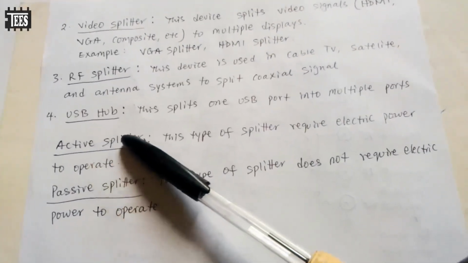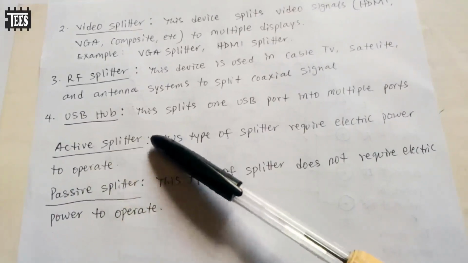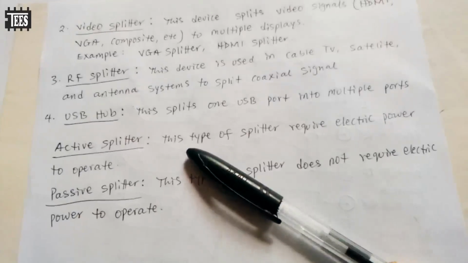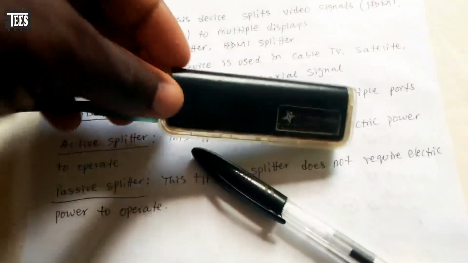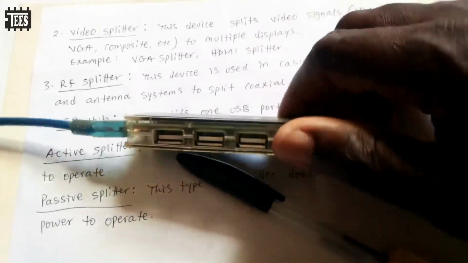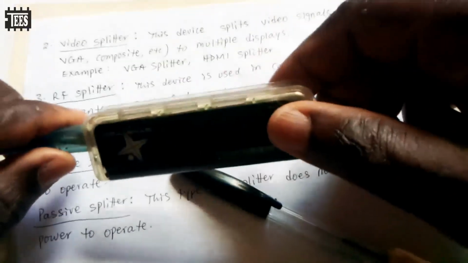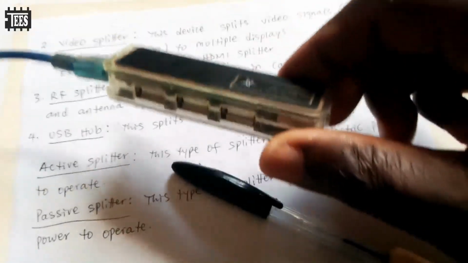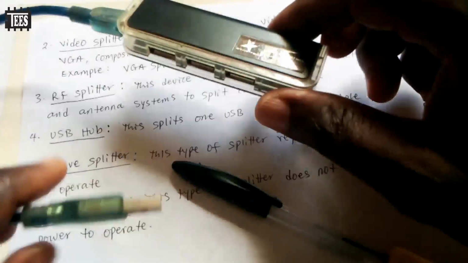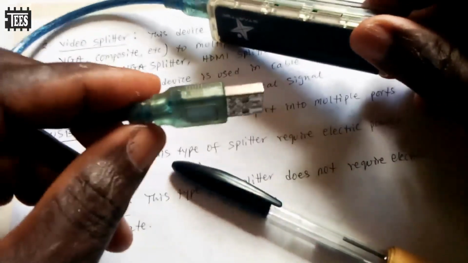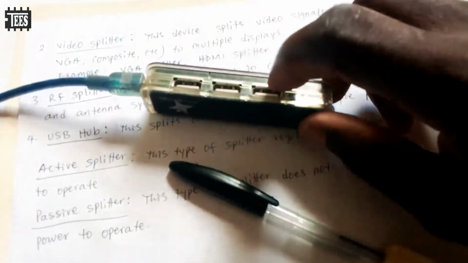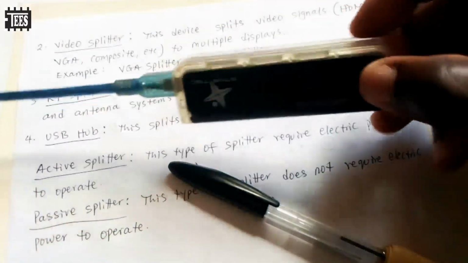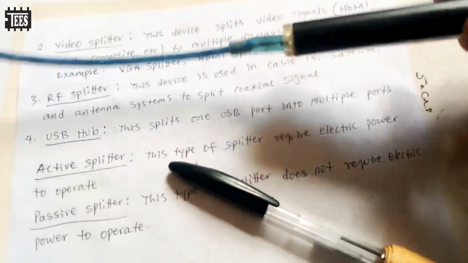The other one, we have a USB hub. This one is very common, like the example of what I have here. So you can see this is also a splitter. This is an active splitter. We'll be taking a look at active and passive splitter. So you can see, this is one USB port being split to 1, 2, 3, 4. So this is a USB hub. It's also a splitter, a data splitter.